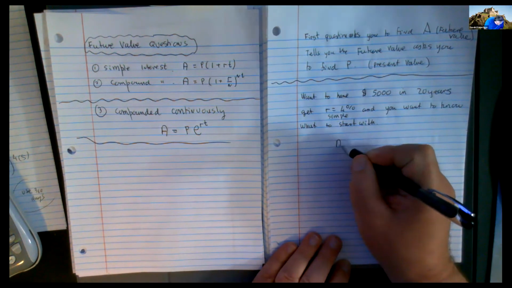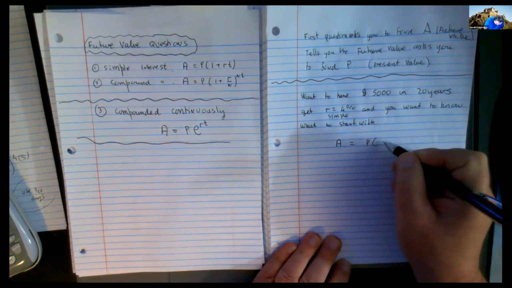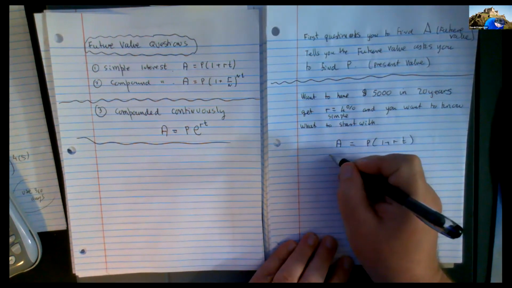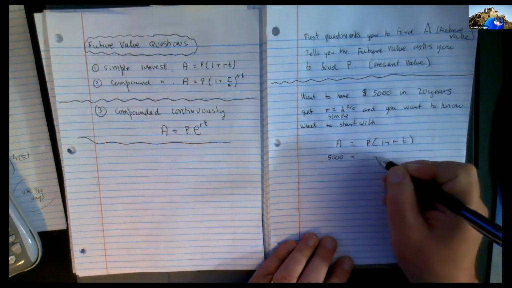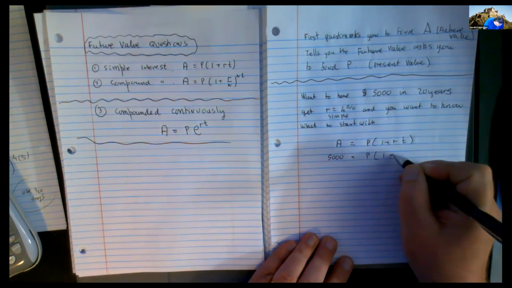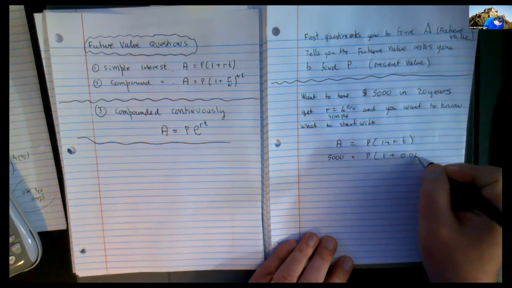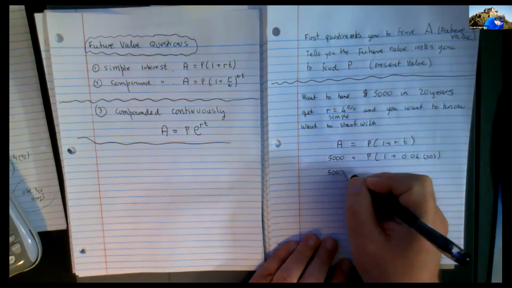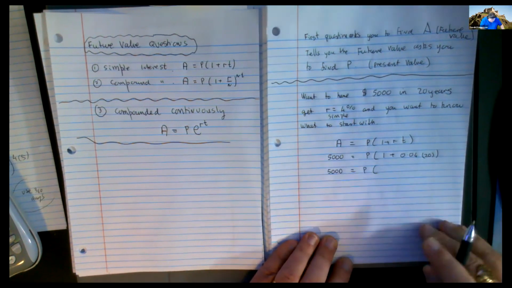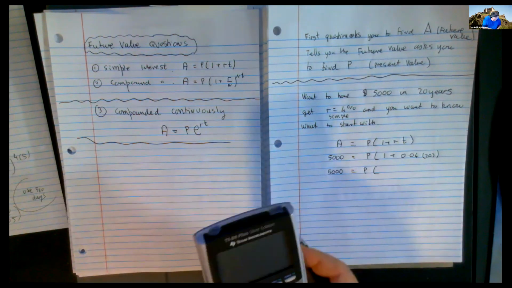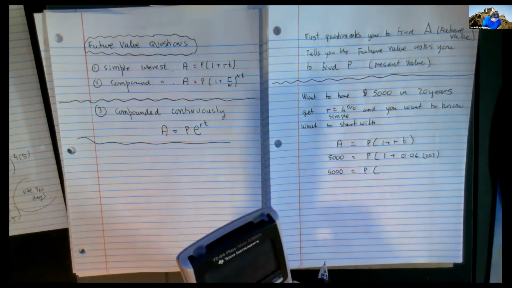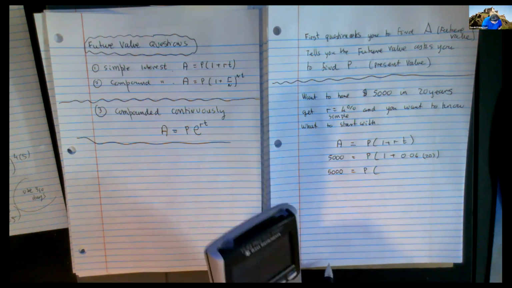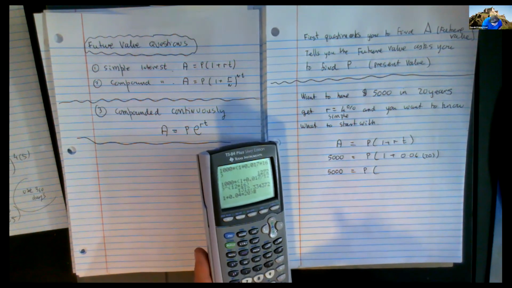Well, the good news is that you use the simple interest future value formula. And you know A is 5,000. You don't know P. You know 1, obviously. You know the interest rate. And you know it's times 20. So what you have now is 5,000 equals P times that guy, 1 plus the rate times 20. Let's see what that is. If I go to my calculator, it's 1 plus 0.04 times 20. What does that look like?